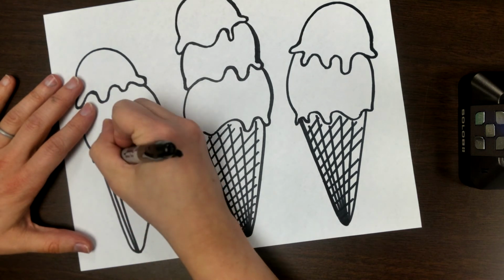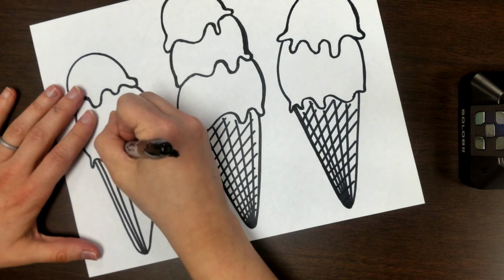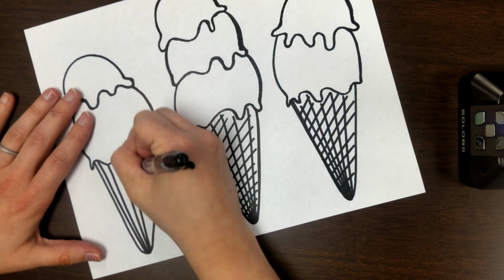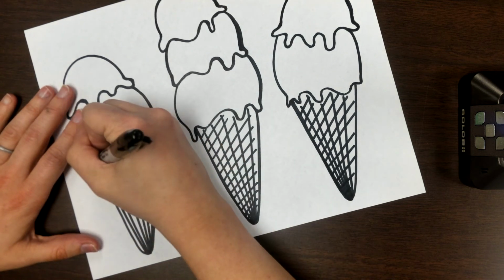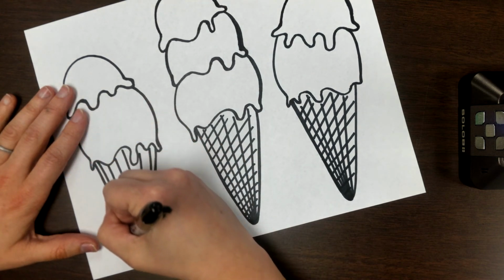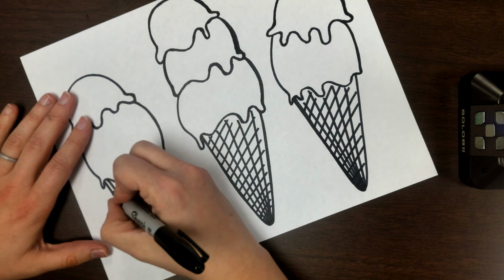If you want to add things like cherries or whipped cream or some chocolate chunks inside your ice cream, go for it. I cannot wait to see what you make because, well, I love ice cream and I love seeing what you guys make, so it's a win-win.